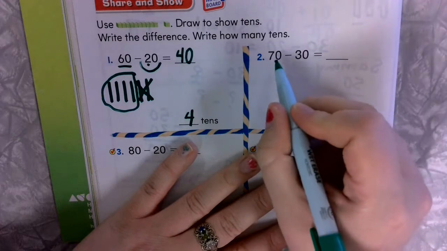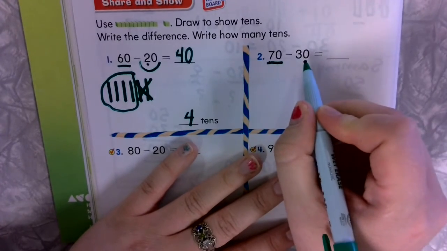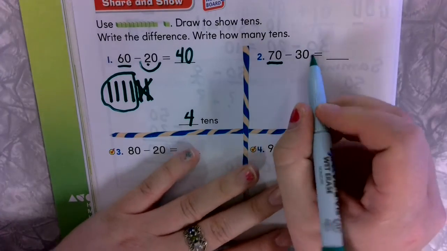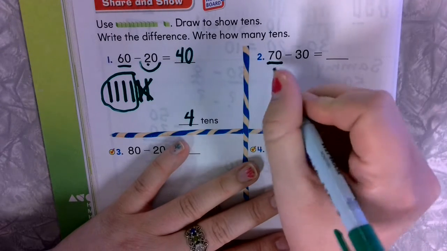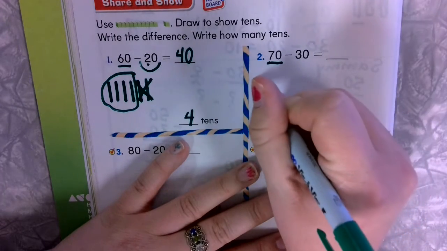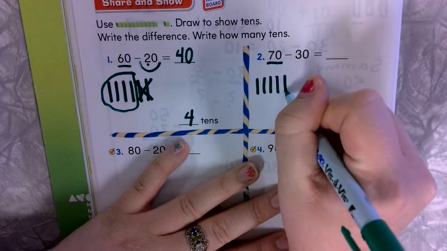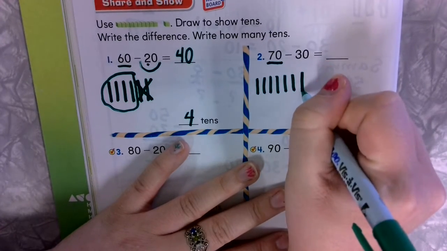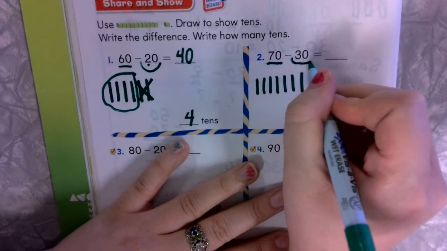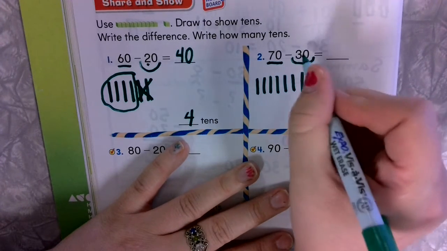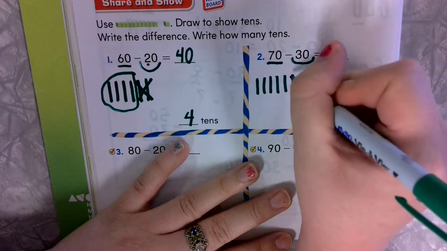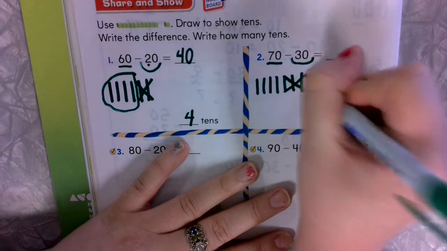All right, so here we have 70 take away 30, or 70 minus 30. So that means we're starting with 7 10s. So 1, 2, 3, 4, 5, 6, 7. And we were taking away 30, so that means 3 10s. So these 3 10s are gone.